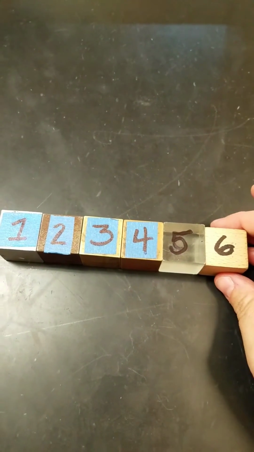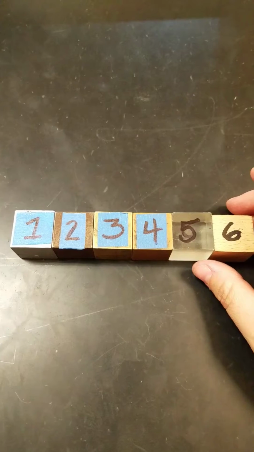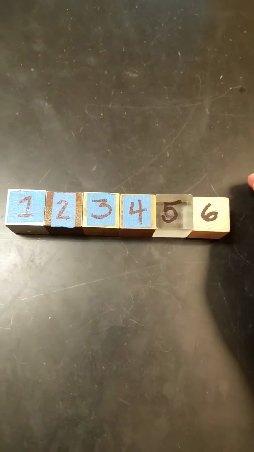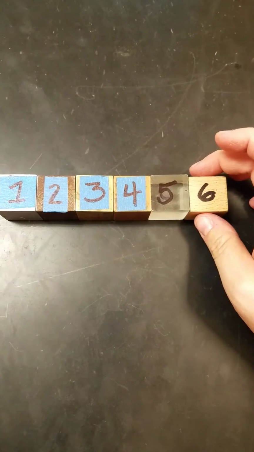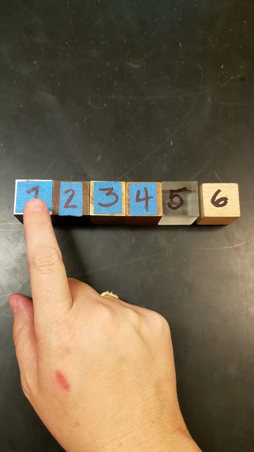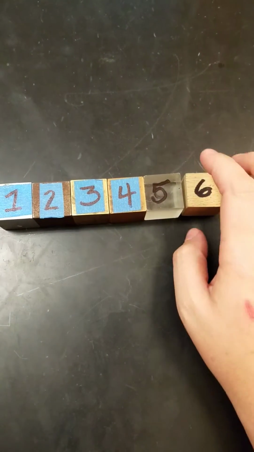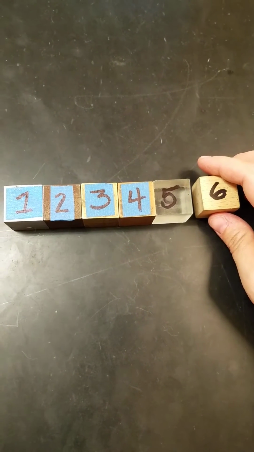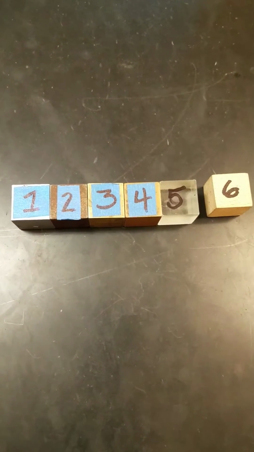So here are the 6 blocks that we have, and you might be able to notice something for blocks 1 through 5. They are all exactly the same size. So they are going to have the same volume, which is cool, because we only need to find it for one of them, and then we found the volume for 1 through 5. 6 appears to be a little bit smaller, so we're going to have to calculate that one out. So let's get the volumes for all of our cubes first.